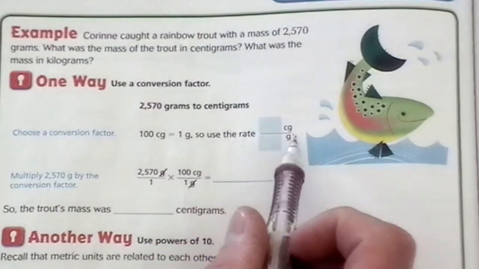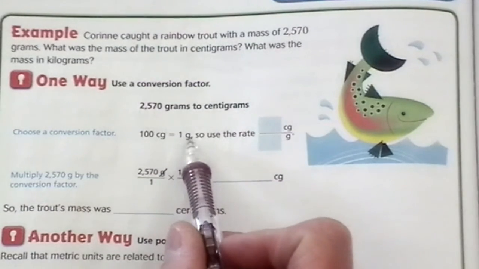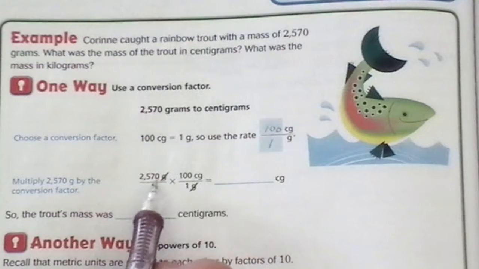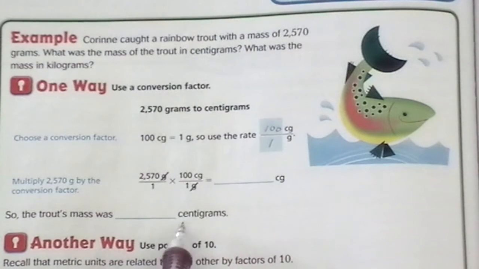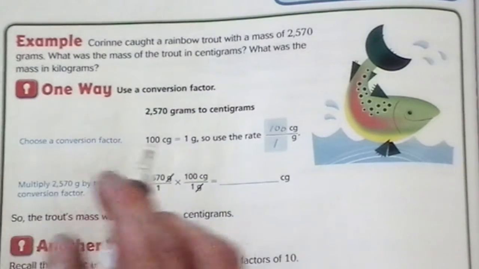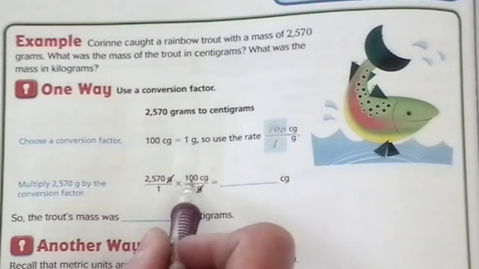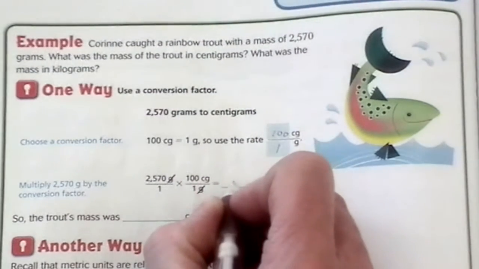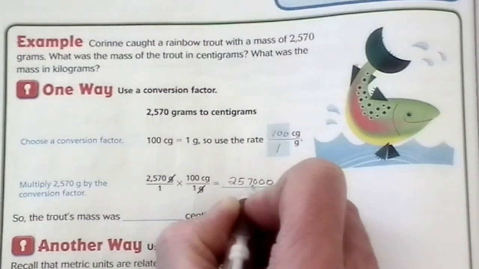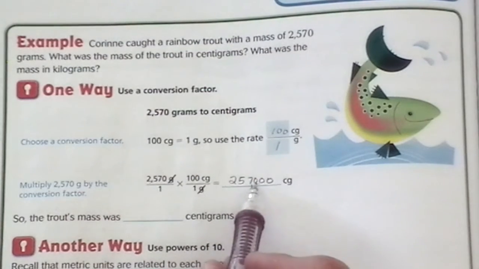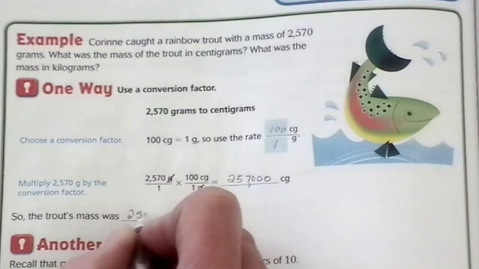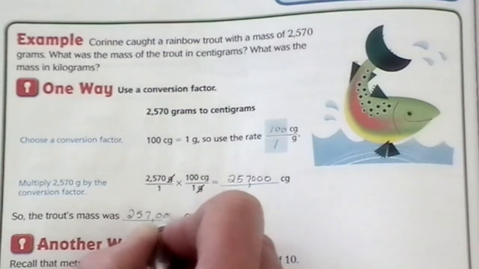So you can see the conversion factor that we're going to use is we want to go from centigrams to grams. So 100 centigrams equals 1 gram. And we're going to multiply 2,570 over 1 by 100 centigrams over 1 gram. Very similar to how we solved the conversions on the last page. If I multiply this 2,570 by 100, all I have to do really is add two zeros. So we're going to write 2570 and add two zeros and then put my comma in, and I get 257,000 centigrams. So the trout's mass was 257,000 centigrams.